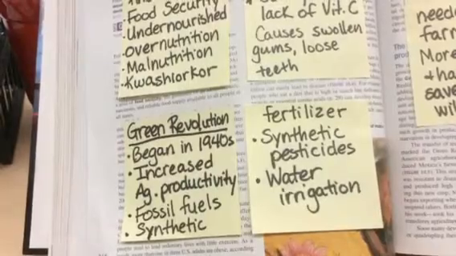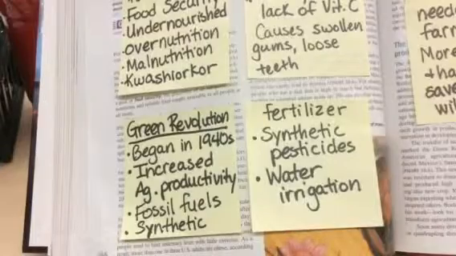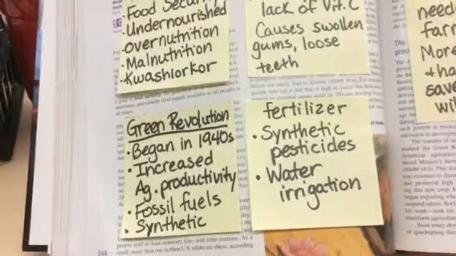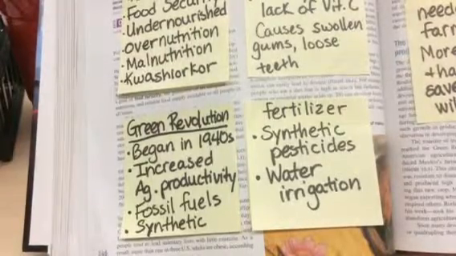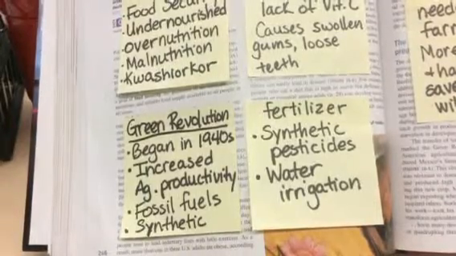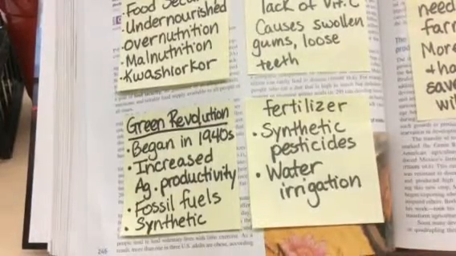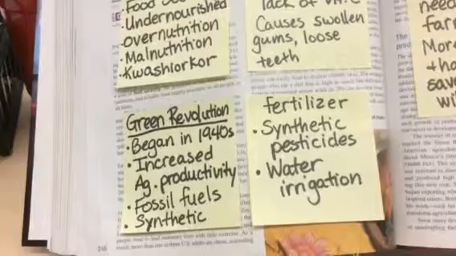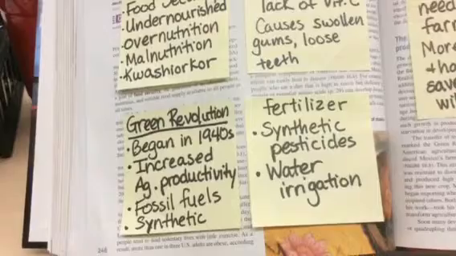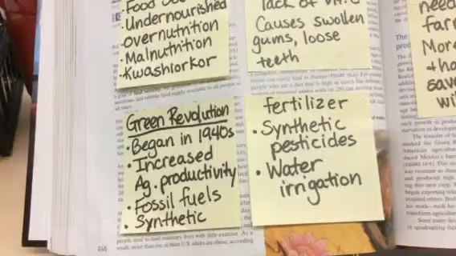All right, so here the book talks about the Green Revolution. And the Green Revolution has nothing to do with being eco-friendly. We use that word green right now to be like eco-friendly products and taking care of the environment, but that is not the definition for the Green Revolution. It's called green because it grows more food, so more plants that are green. So after World War II, we began to dramatically increase our agricultural productivity through fossil fuel use, through synthetic fertilizers.